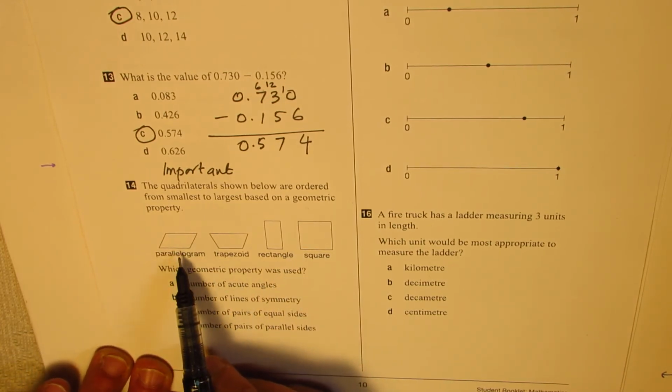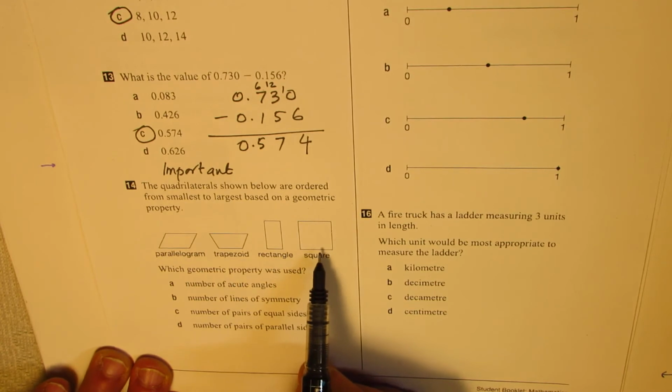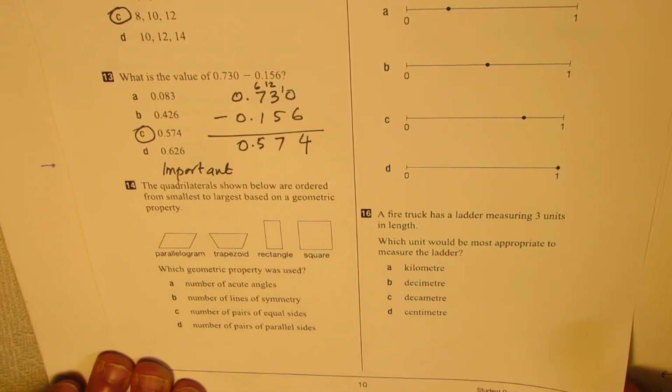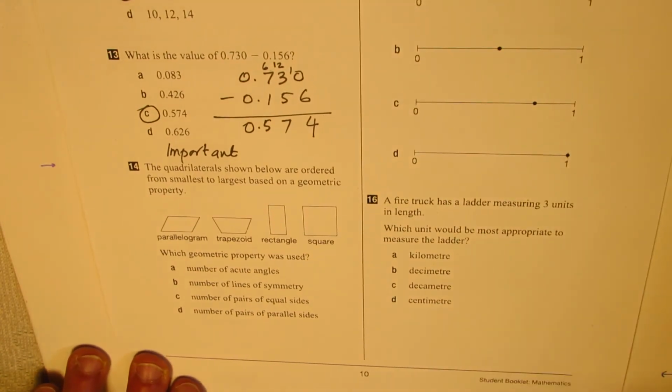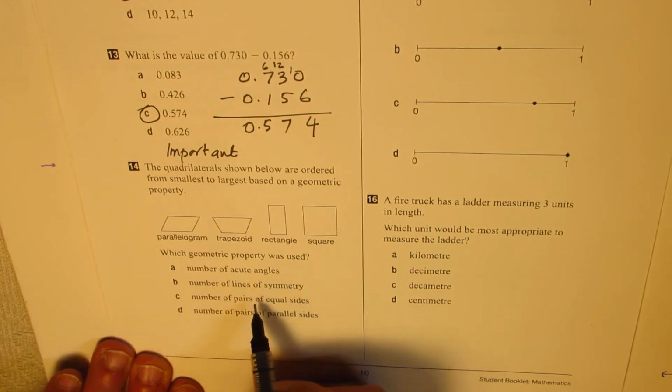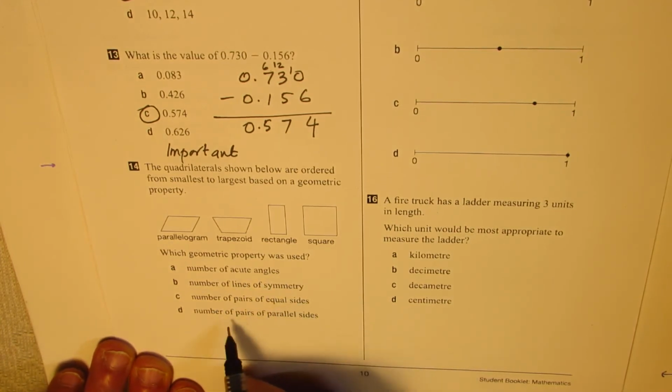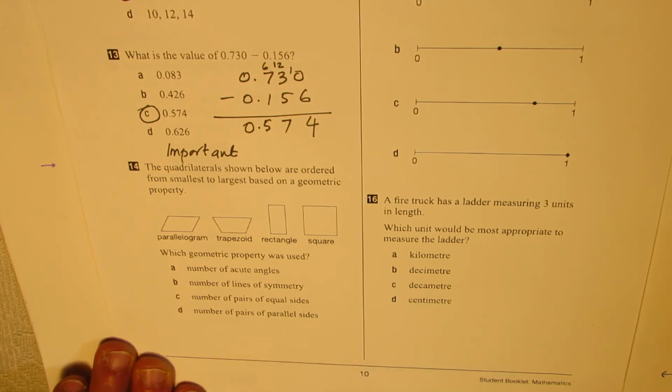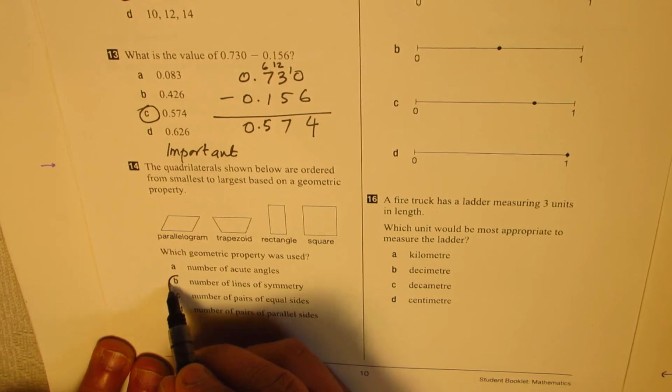Now it says a parallelogram, trapezoid, triangle, and square. What do you think is the property which has been repeated? Well, is it the number of acute angles, lines of symmetry, number of pairs of equal sides, or number of pairs of parallel sides? What do you think is the right answer? It is lines of symmetry.